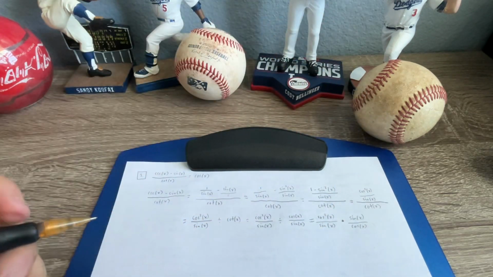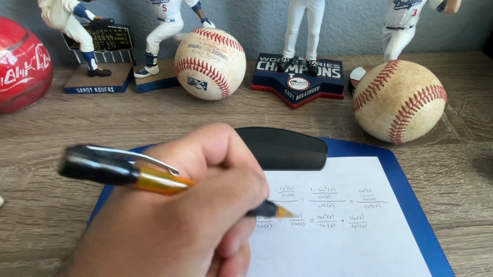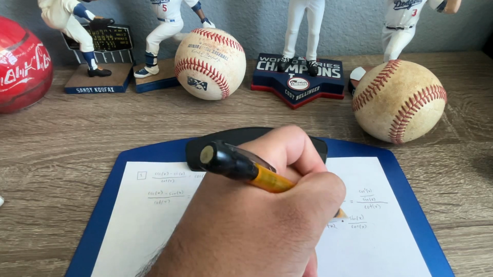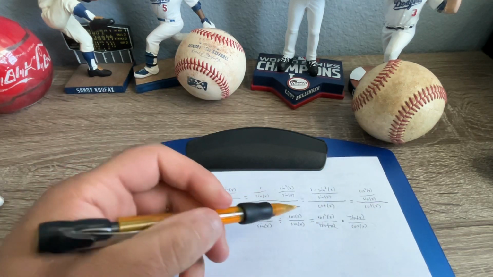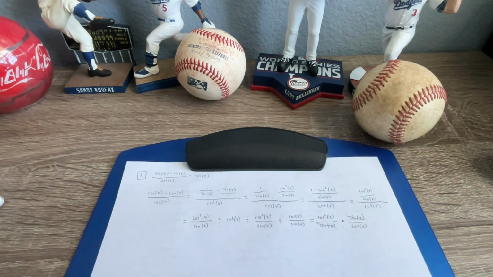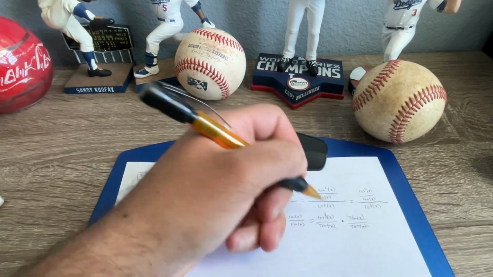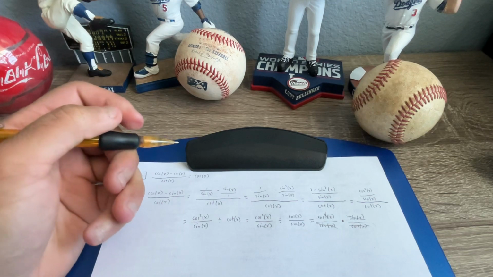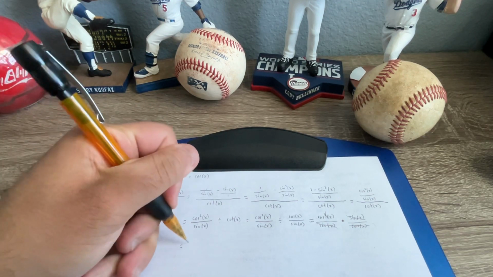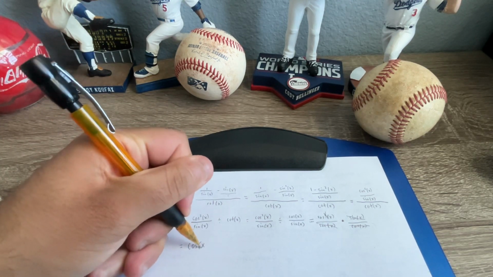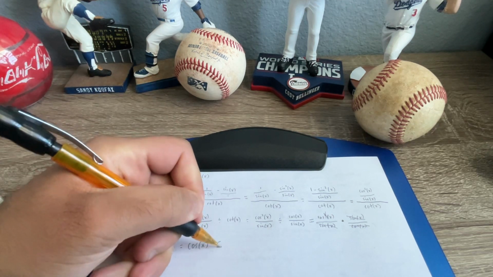Now from here, sine x and sine x are going to cancel, and cosine squared, that's just cosine times cosine. So one of those cosines will cancel out, and that will just leave us with the cosine of x, which is what we wanted.